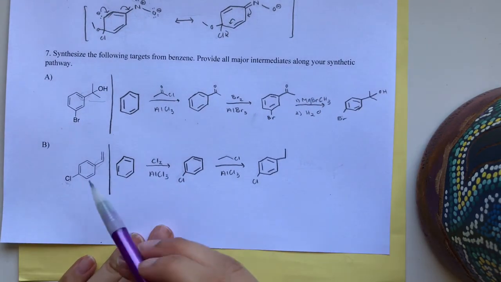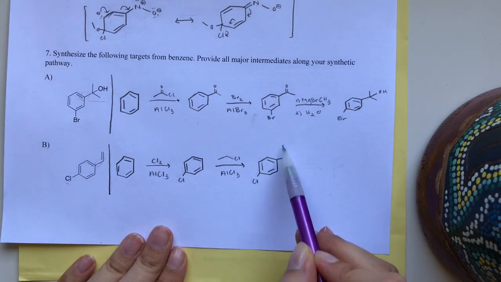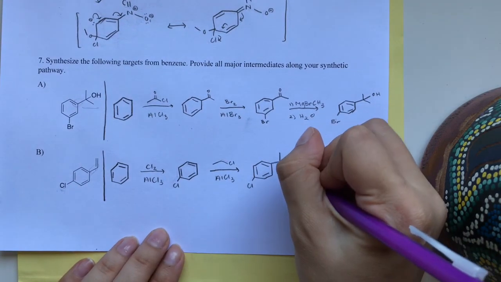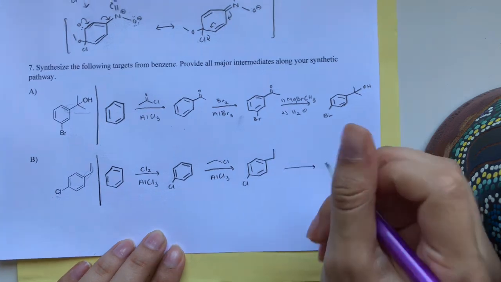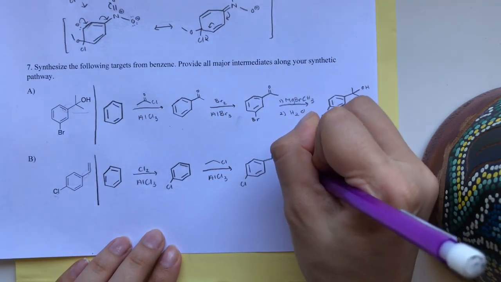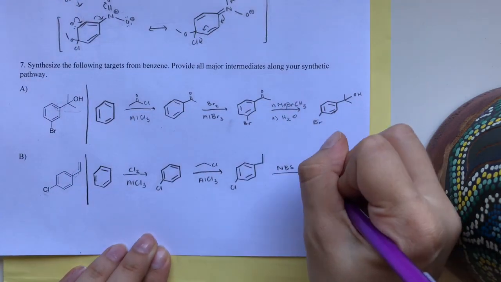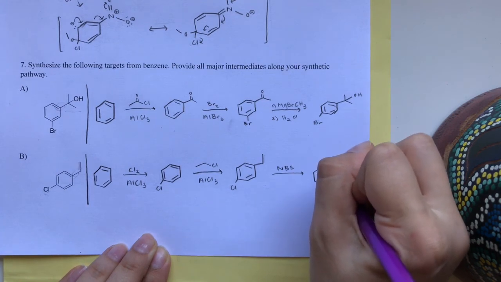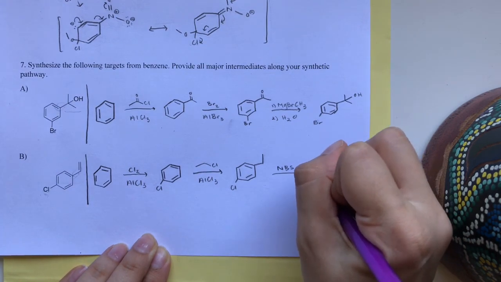But notice that we need an alkene, and this is an alkane. So in order to convert the alkane to an alkene, we're going to use NBS in radical bromination to add a bromine atom.